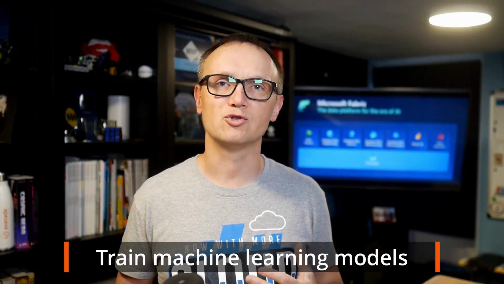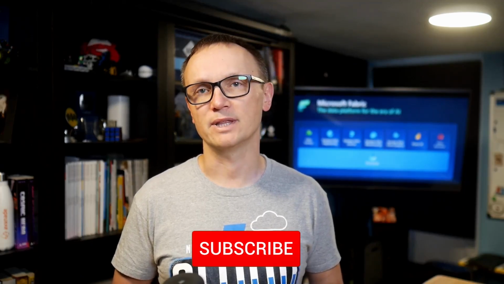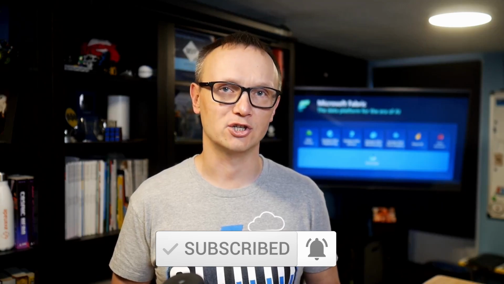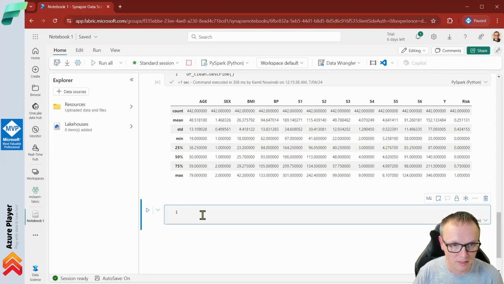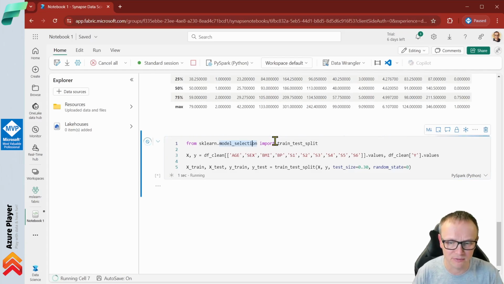We have the data prepared, and now you can use it to train a machine learning model to predict diabetes. We can train two different types of models with our dataset: a regression model predicting Y, or a classification model predicting risk. You will train the models using the scikit-learn library and track the models with MLflow. Now let's run this code to split the data into the training and test dataset, and to separate the features from the label Y that we want to predict.